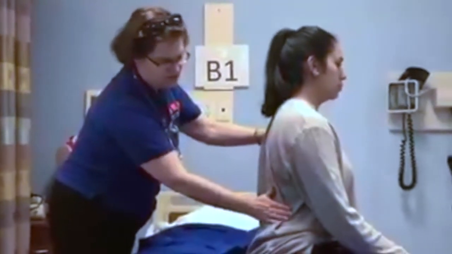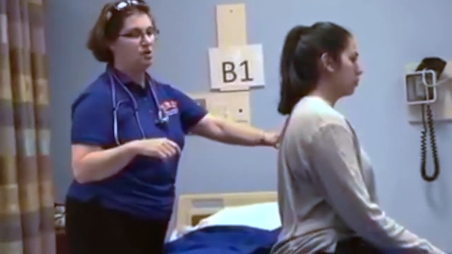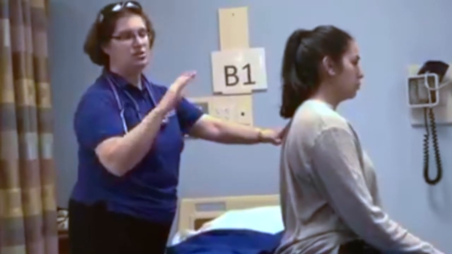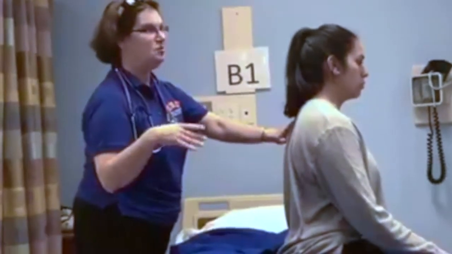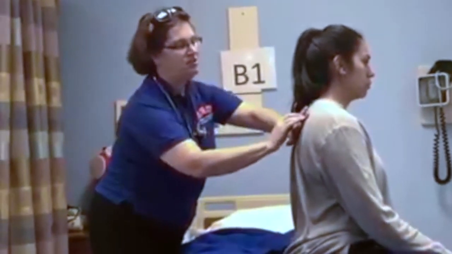So I've done inspection, palpation. Percussion is the next assessment technique. So you percuss all lung fields, and you do it in a ladder pattern. So you're listening for symmetry.